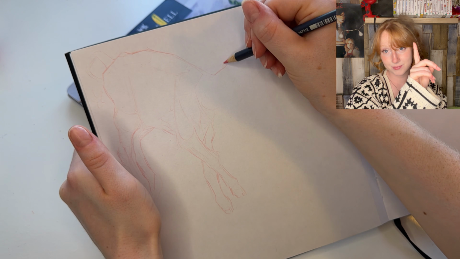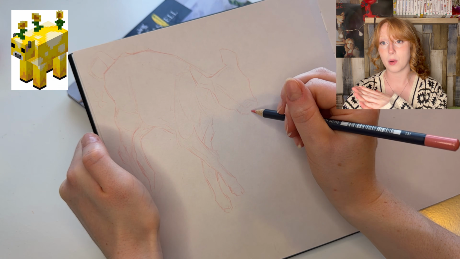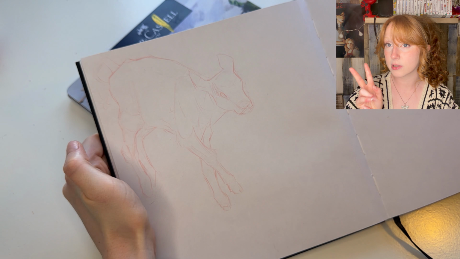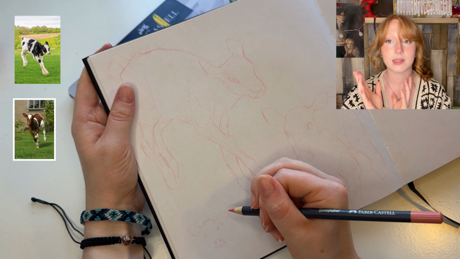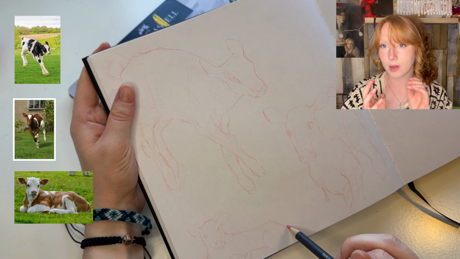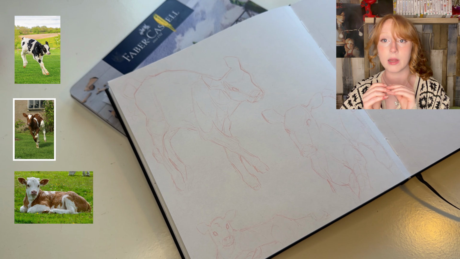So point one is find your subject. After you've found your subject, you need time to think about what you want on your page, and this can be done in two ways. You can either look for references, which is what I've done. I've gone on Pinterest and I've looked for some baby cow references just to base what kind of poses I wanted to be on the page. I wanted something frolicky. Or you can create loose sketches.